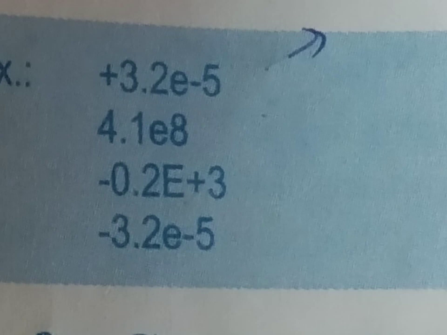In the above mentioned figure, 0.000032 is written as plus 3.2 e minus 5 and 41 crore is written as 4.1 e8 and minus 200 is written as minus 0.2 capital E plus 3 and minus 0.000032 is written as minus 3.2 e minus 5.